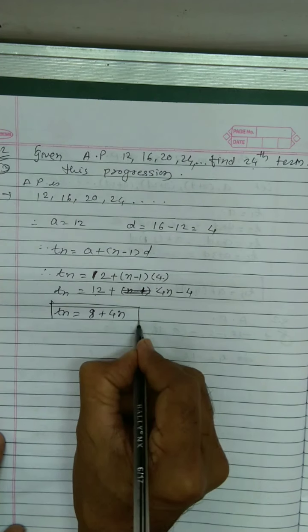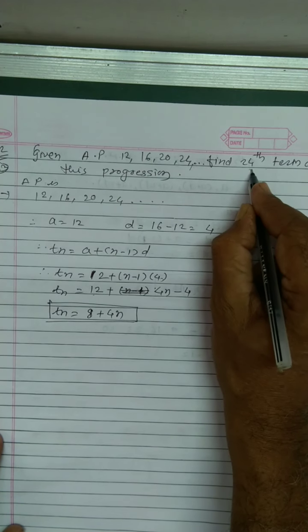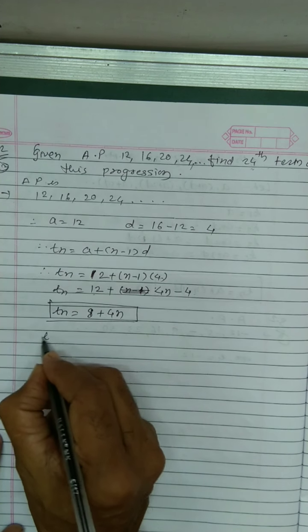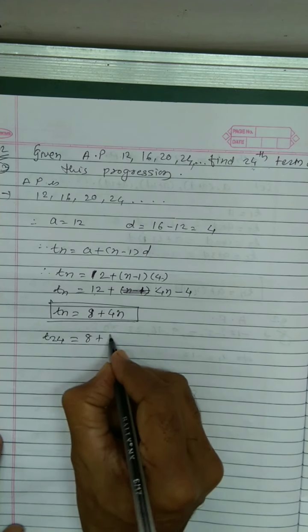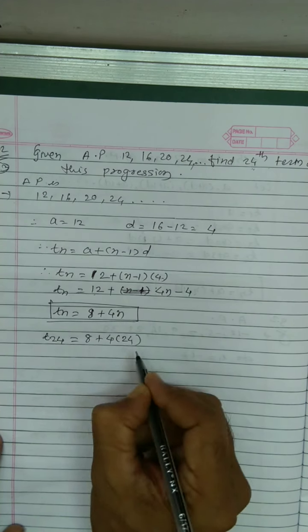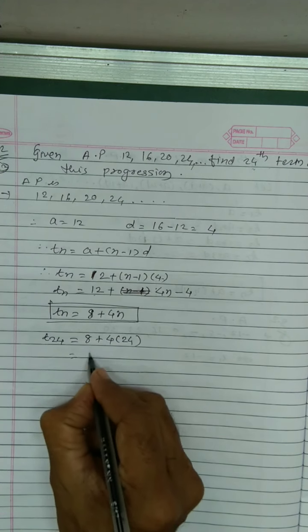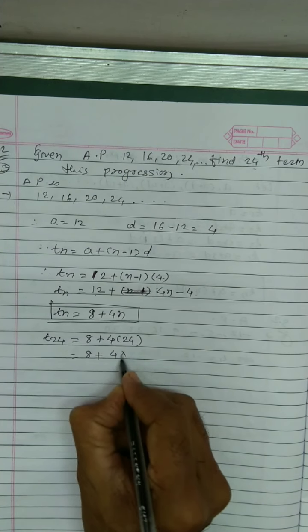Hence we get Tn. Now we have to find the T24 term, that is T24 is equal to 8 plus 4 into 24.